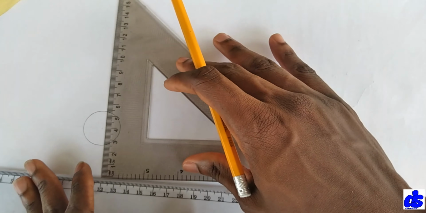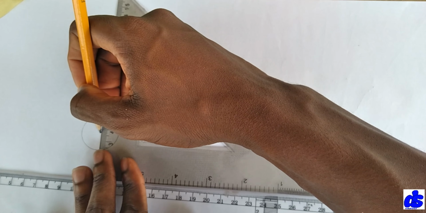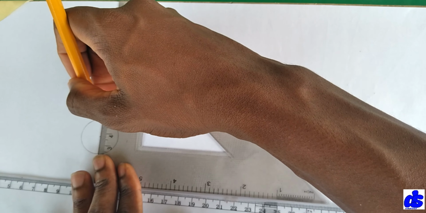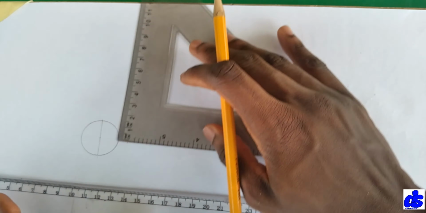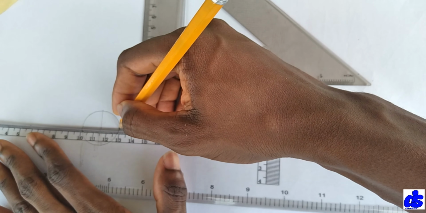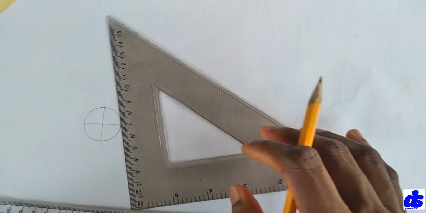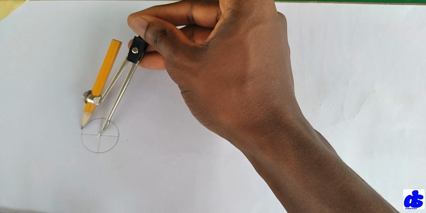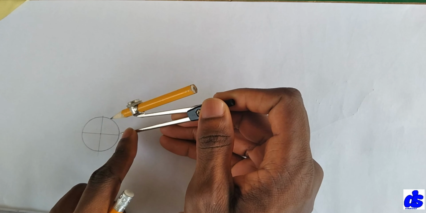Next, I'm going to divide this circle into 12 parts. So let's see how we go about it. I'm first going to make one division here, then another one with my t-square, then with the same radius I stood here to draw, I'll stand on the 4 corner points and inscribe arcs.